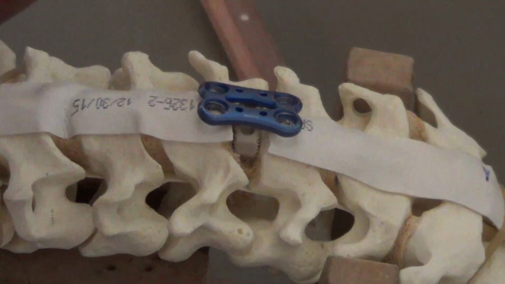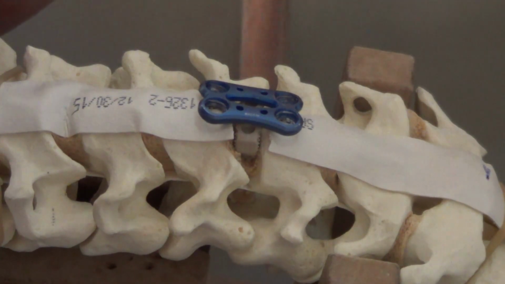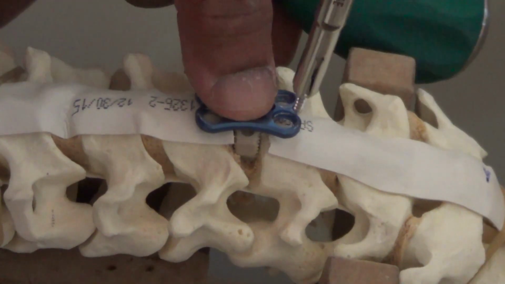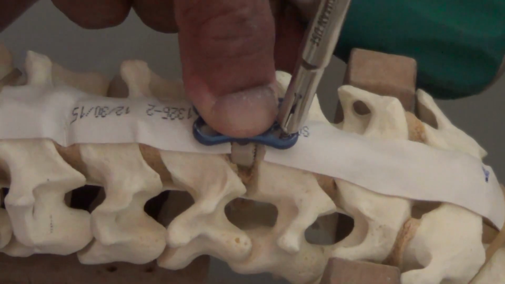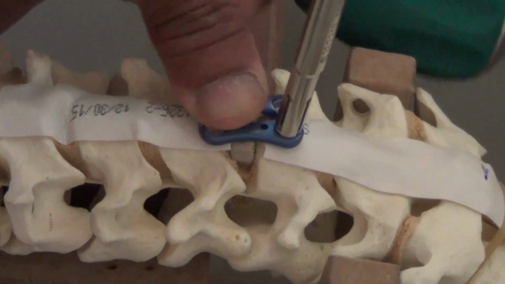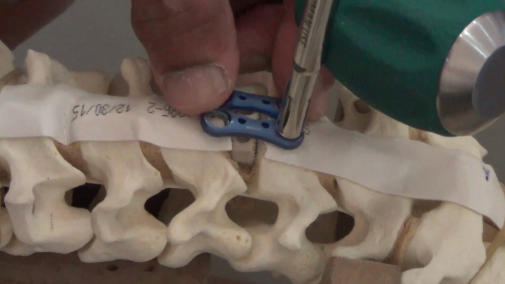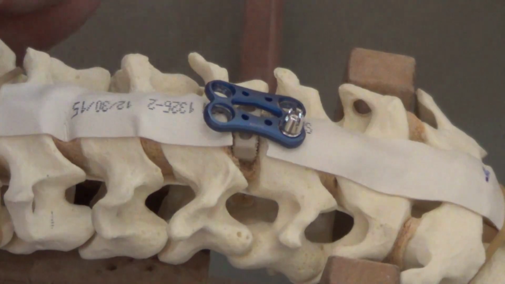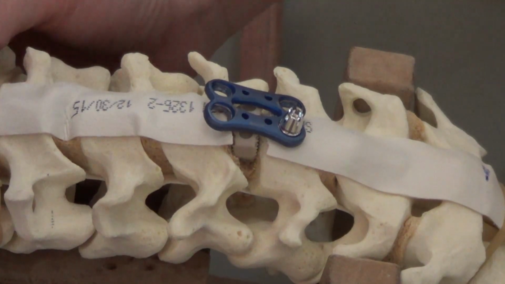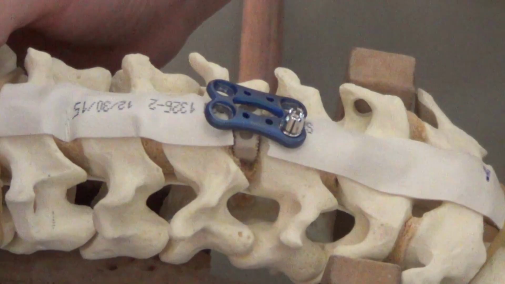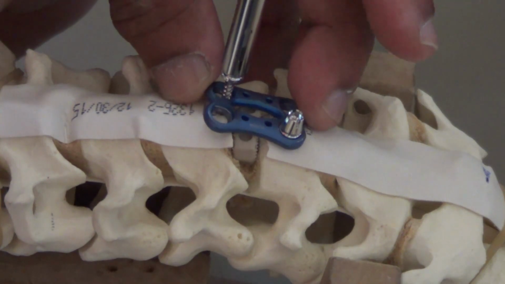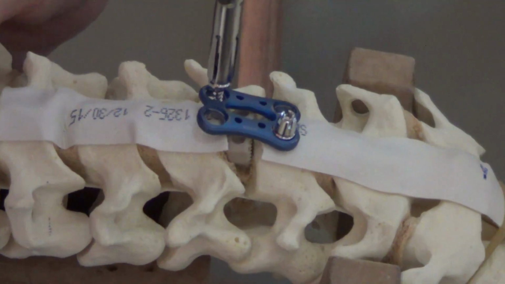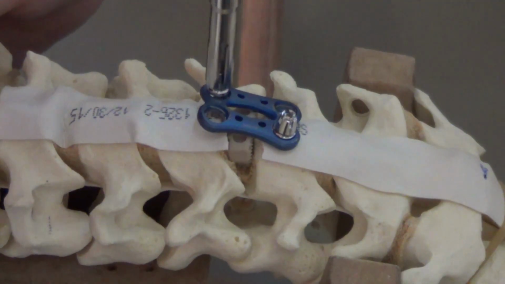So once you have left the plate there, initially you use a stabilizing pin. So you stabilize this like that. So you put one pin above and one pin below. Remember, you have already taken out your distractant pin. Now you put this stabilizing pin.